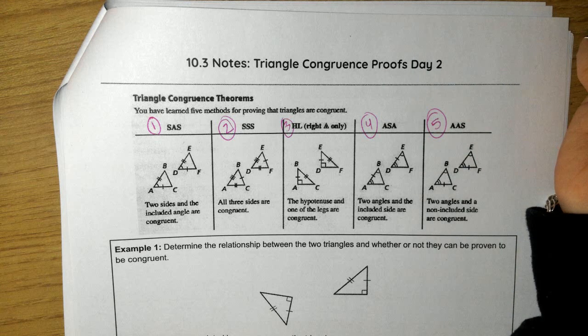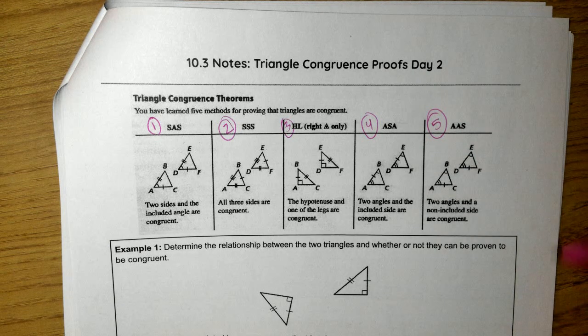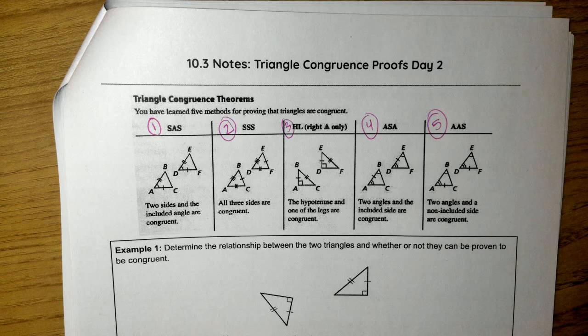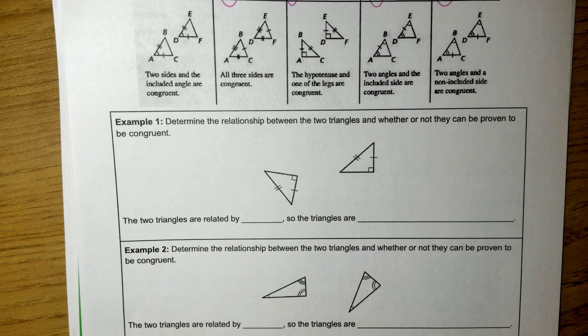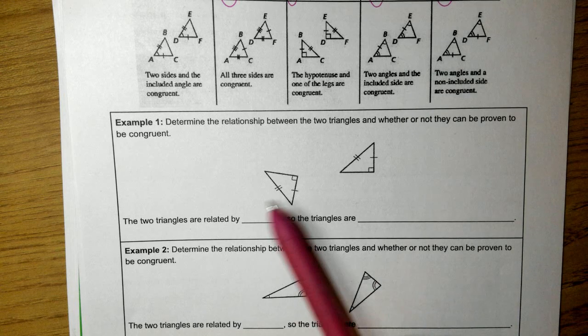Remember, things that cannot be congruent are if you have all angles the same, or if you have SSA, or backwards, ASS. All right, let's look at example 1, where it tells us to determine the relationship between the two triangles and whether or not they can be proven to be congruent. So I need to find the relationship here.